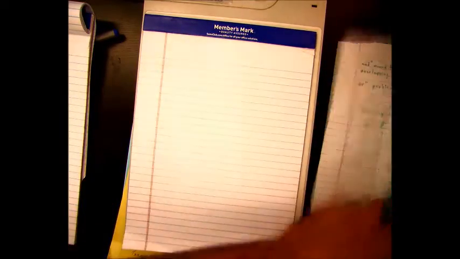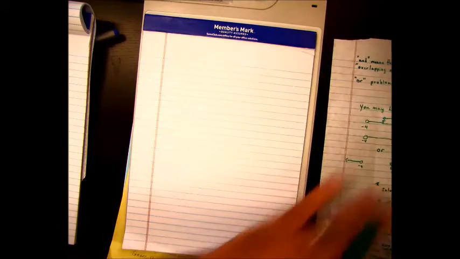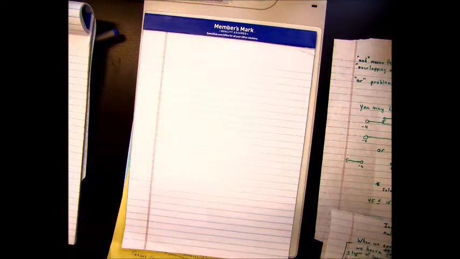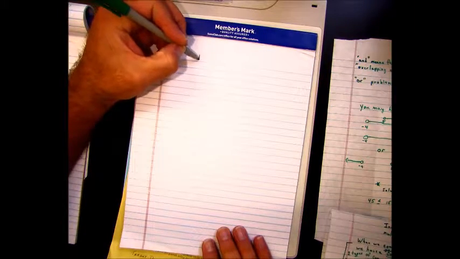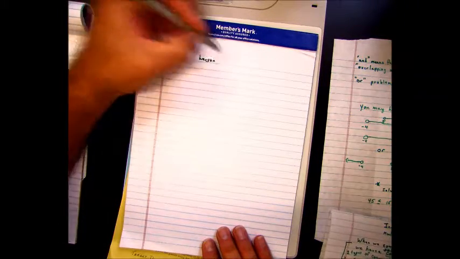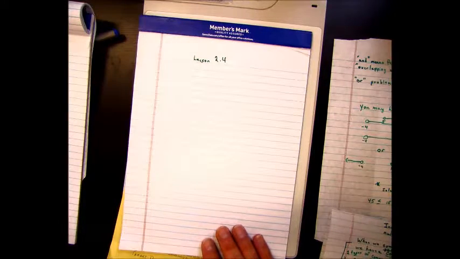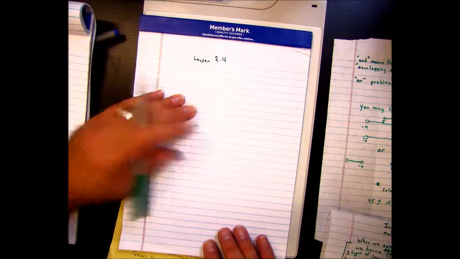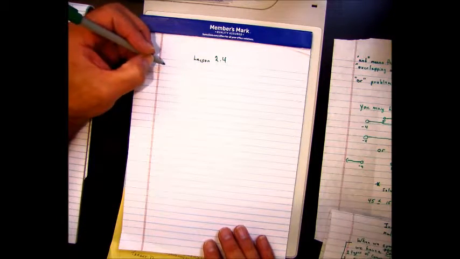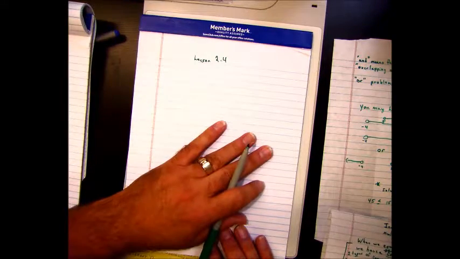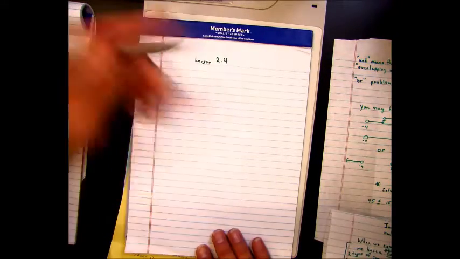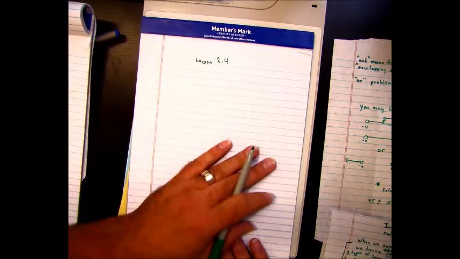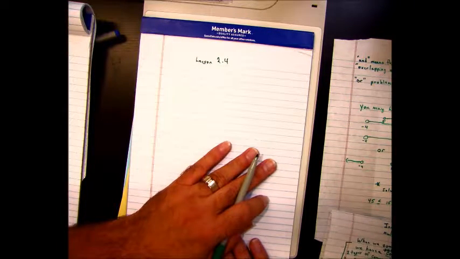You can have the notes, and then you can work on your skill practice. All right, so lesson 2-4. Lesson 2-4 is an extension of what we did in 2-3, which was less than, greater than, less than or equal to, or greater than or equal to. It dealt with simple inequalities and solving of inequalities. And the one rule we learned is that whenever you multiply or divide by a negative, you flip the inequality sign. Okay?